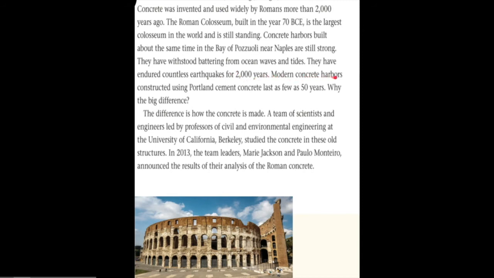Modern concrete harbors constructed using Portland concrete last as few as 50 years. Why? Why the big difference? The difference is how the concrete is made.